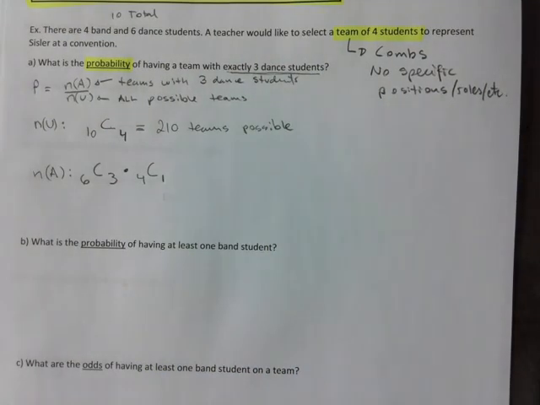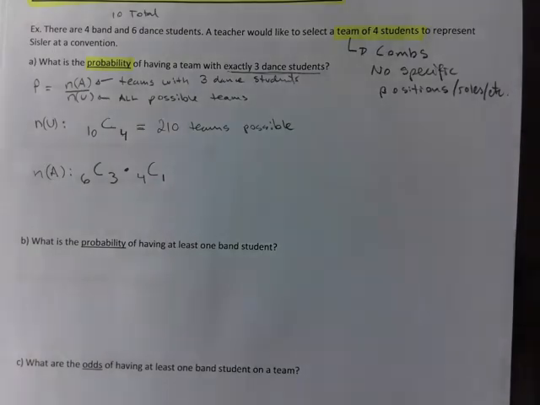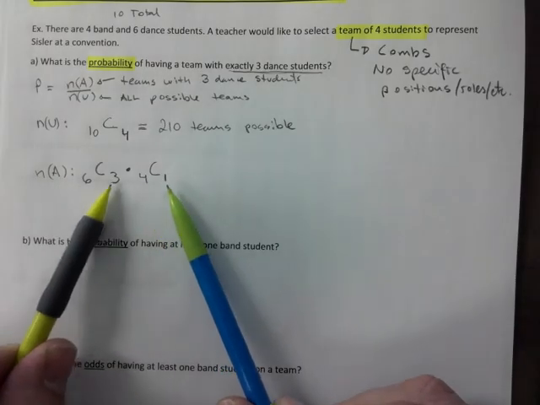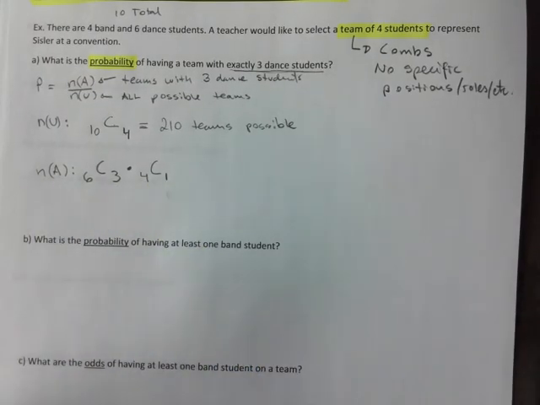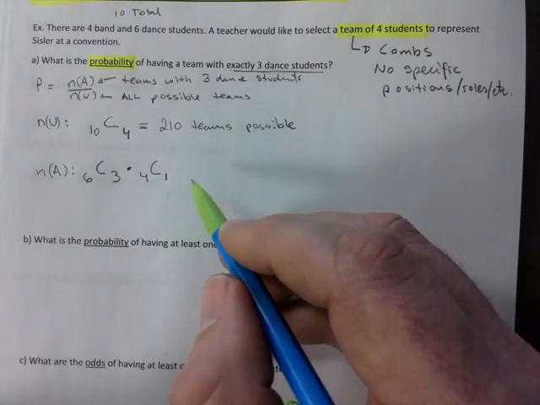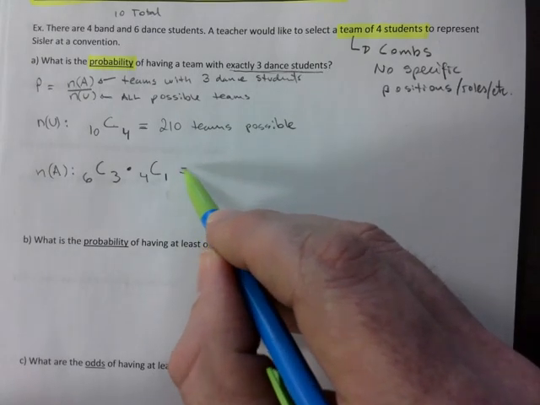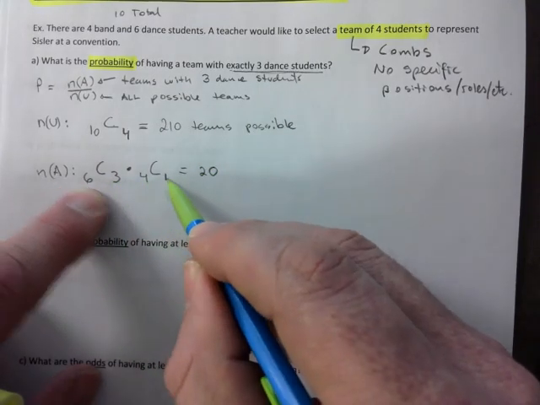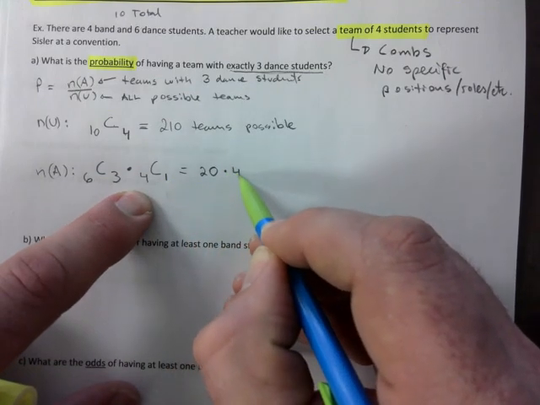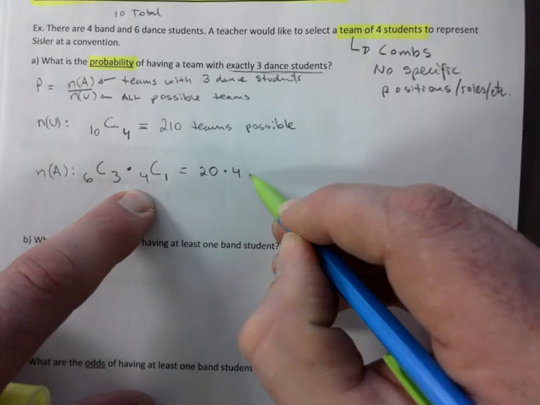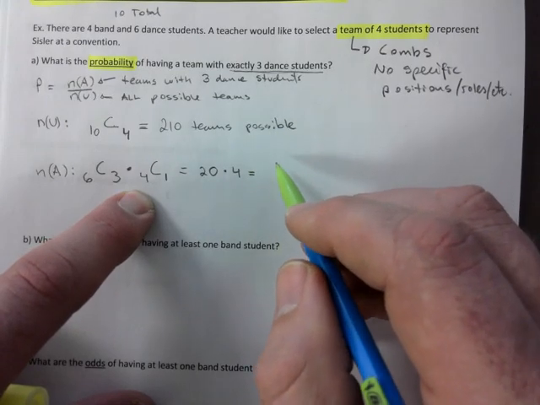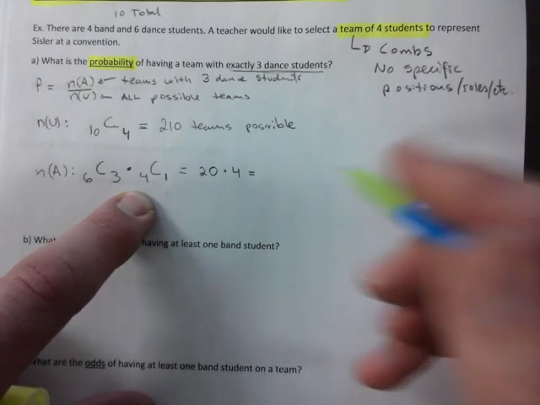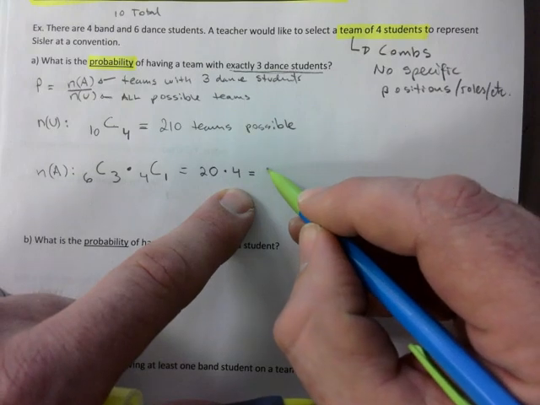And let's see if we're doing this right. Am I considering all 10 students here? Yes. Do I have a team of 4? Yes. Okay. So now we go ahead and calculate that. 6C3 is 20. 4C1 is just 4. Okay, and so we've got 80. Is that correct? 4C1 is 4. Yeah, so that's 80.